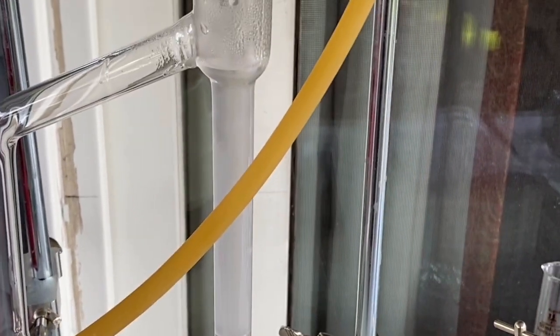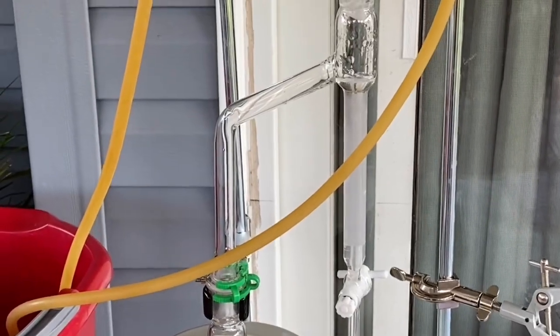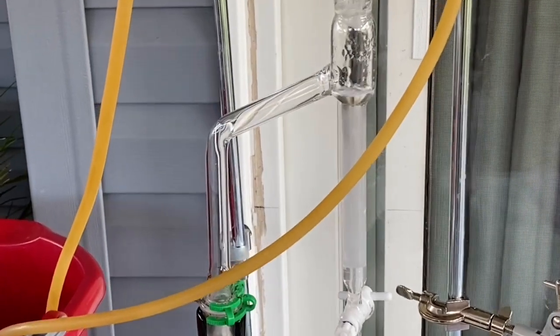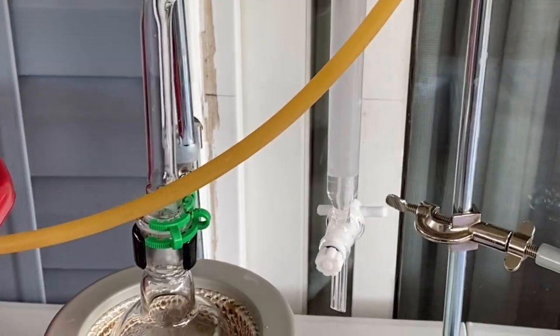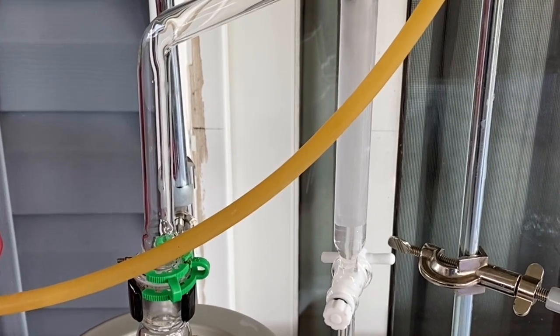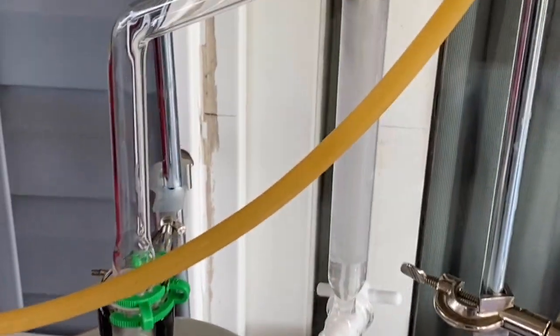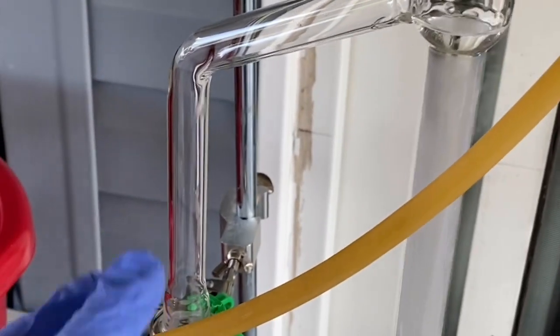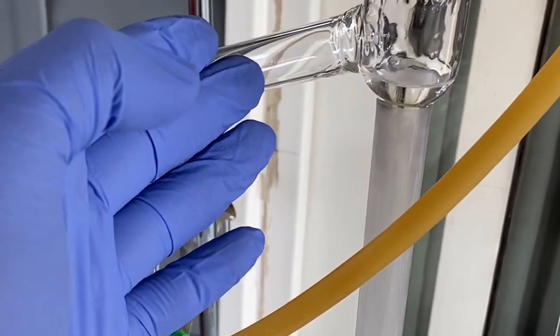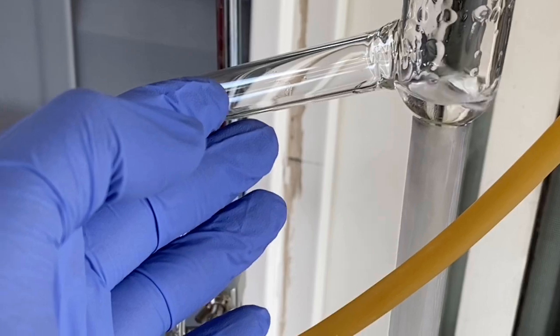It would appear at the moment that it's still having some issues with the reflux. So we're back. This has been refluxing for about an hour and 15 minutes, roughly, because I had to raise the heat because the vapor front for some reason was stuck about here. I don't know why.